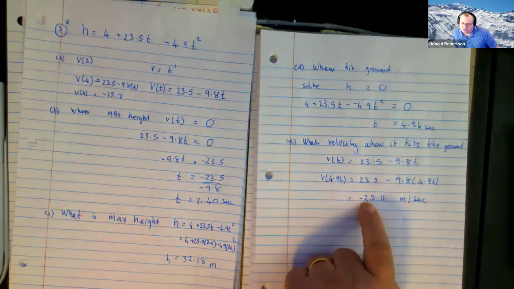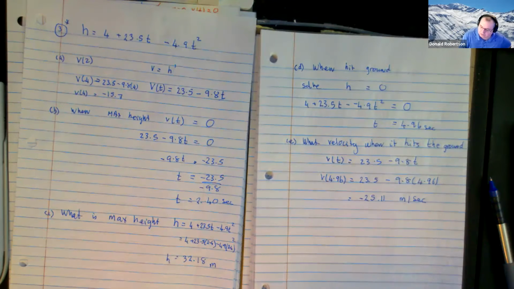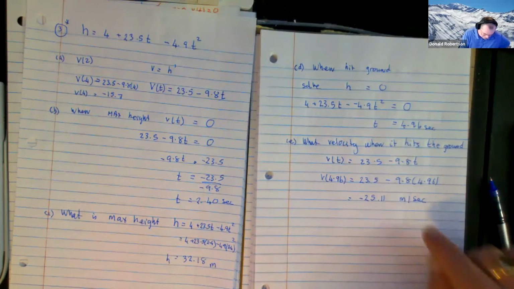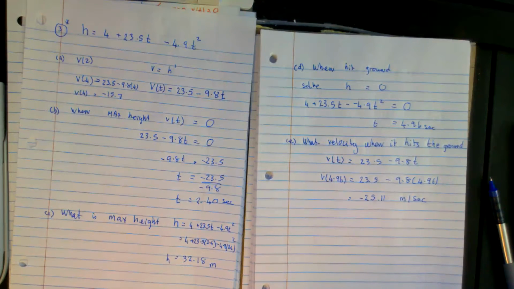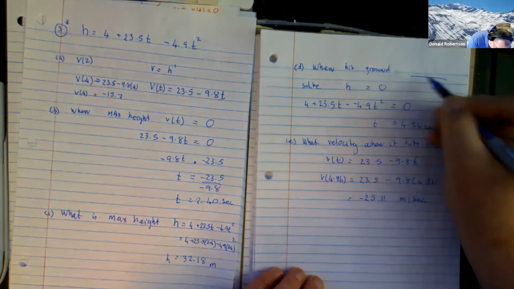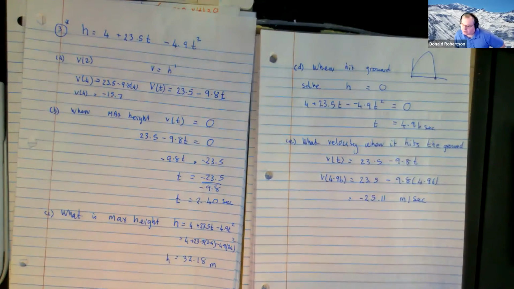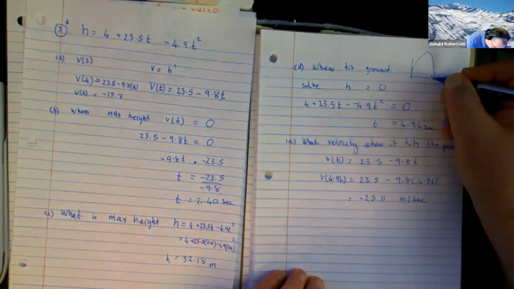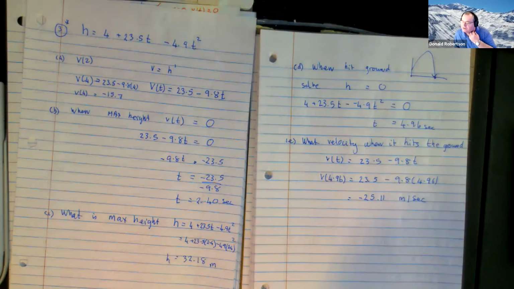The fact that this velocity is a negative number, what is that telling us in the situation? What's going on if a velocity is negative? It's going downwards. Does that make sense? If you imagine, it goes up and it goes down, right? Boom, right? Would you agree when it hits the ground, it's coming down? So that makes perfect sense, doesn't it? It would have a negative velocity.